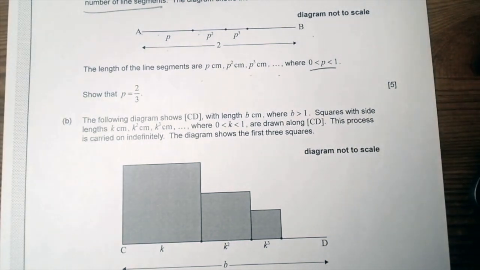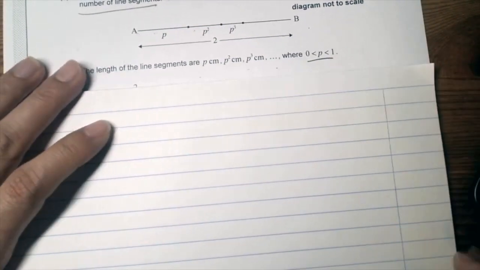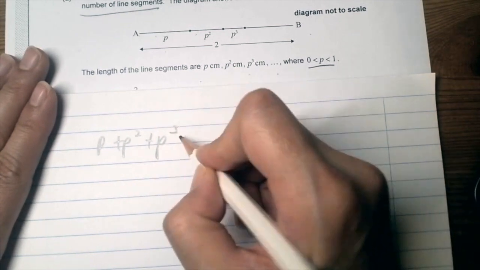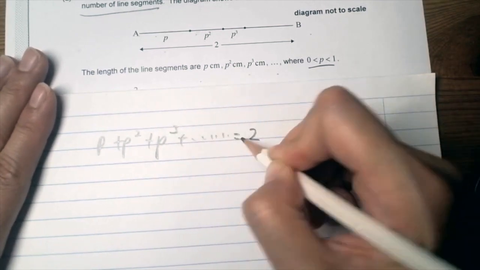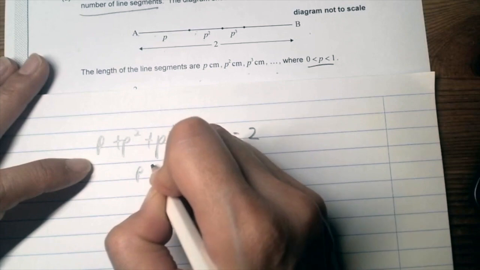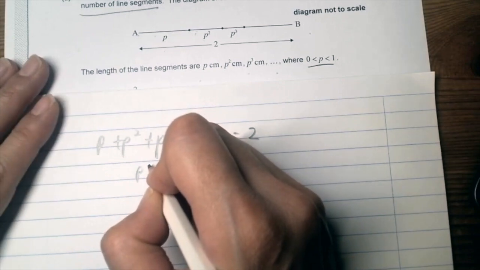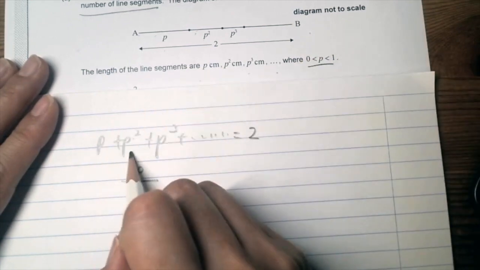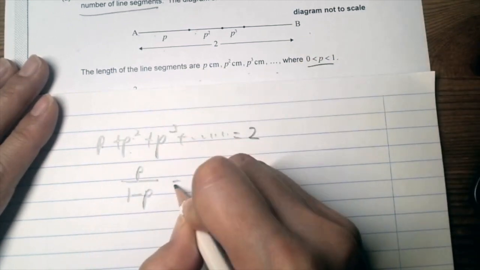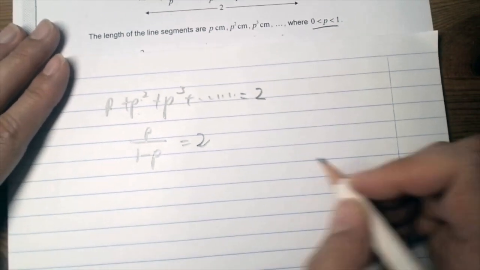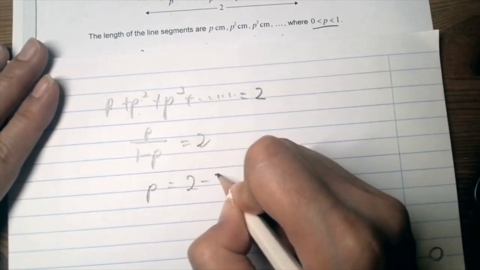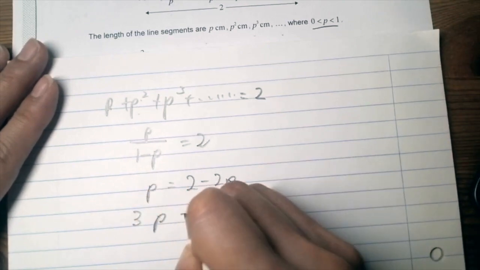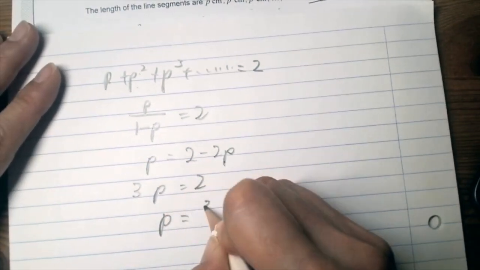So we will have P plus P squared plus P cubed plus so on equals 2, which means that we have u1, P, over 1 minus r. The r is the one after divided by the one before, so P over 1 minus P equals 2. So flip this over, P equals 2 minus 2P. Throw it to the other side, so we get 3P equals 2. P should be equal to 2 over 3.